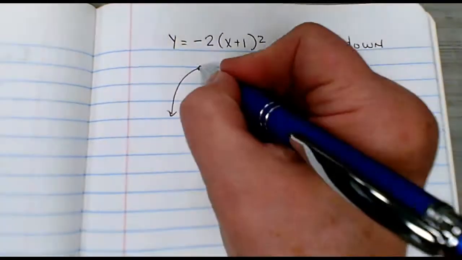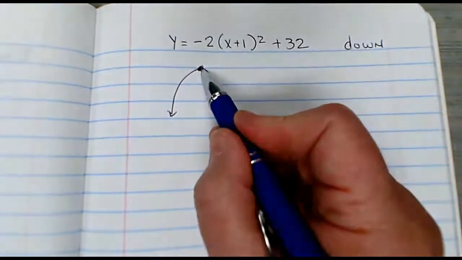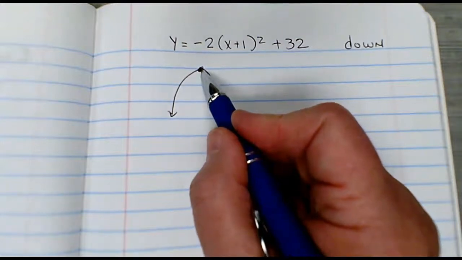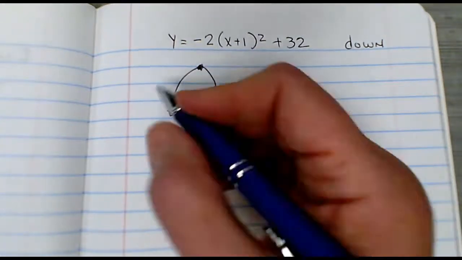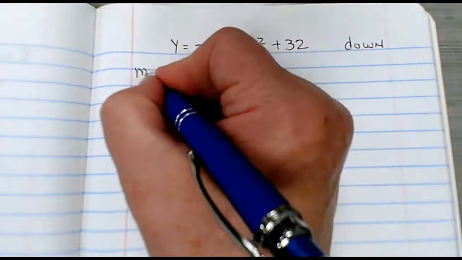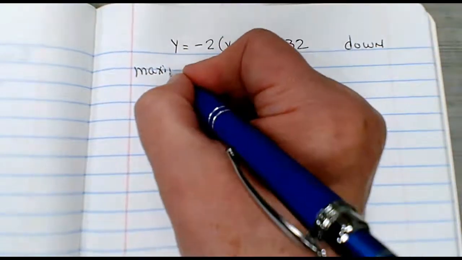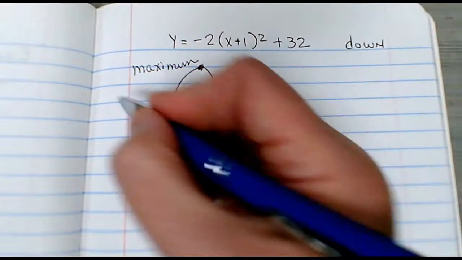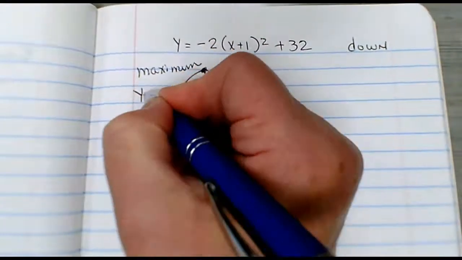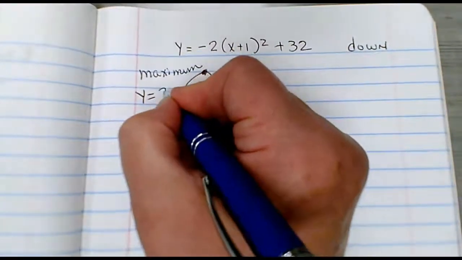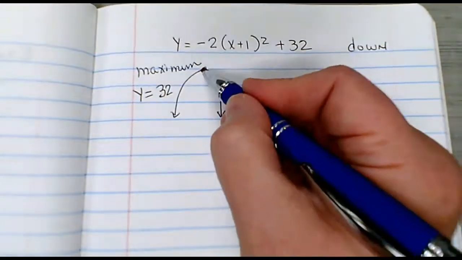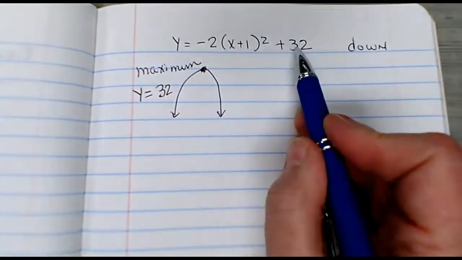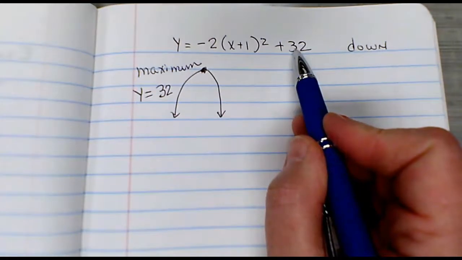So is this point right here a maximum or a minimum? So it's going to be a maximum, and the maximum value, how high does it go? This is going to be all the way up to 32.